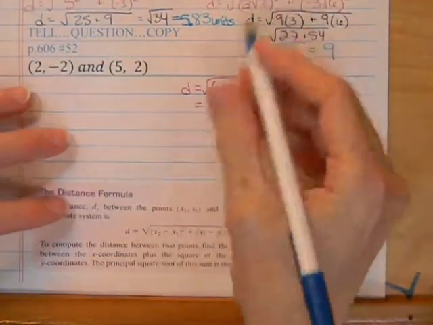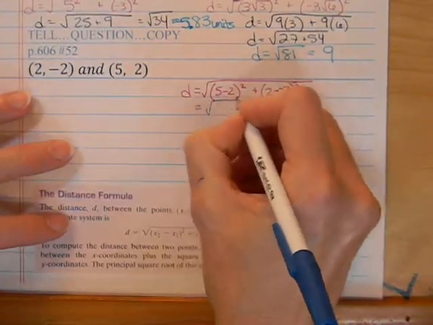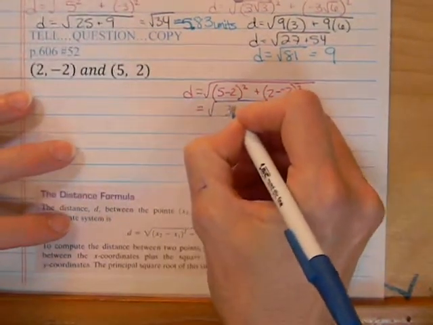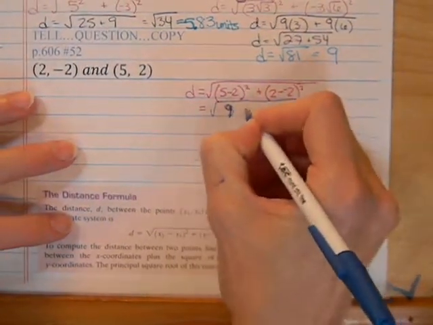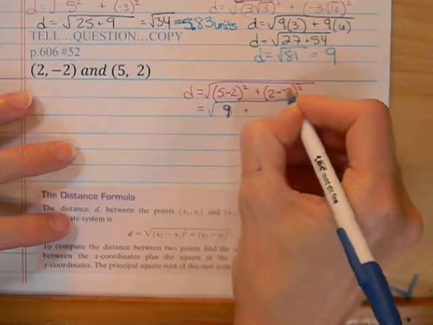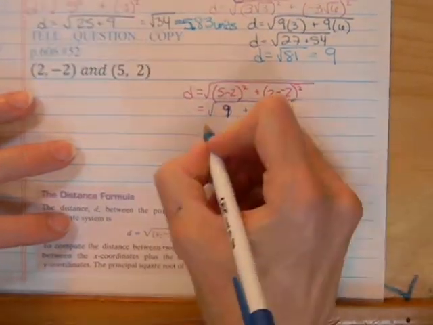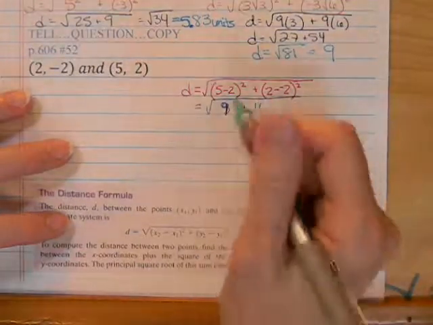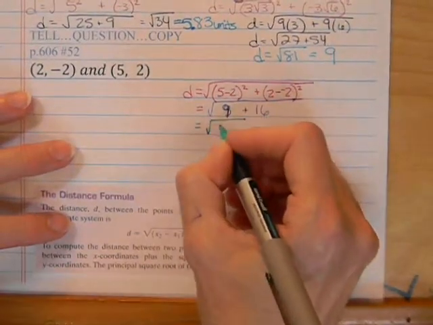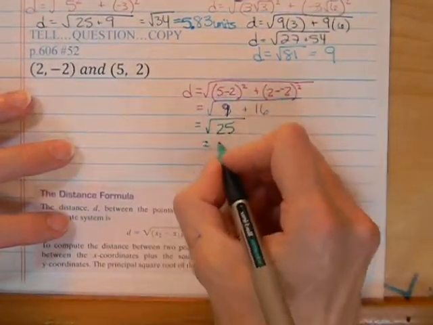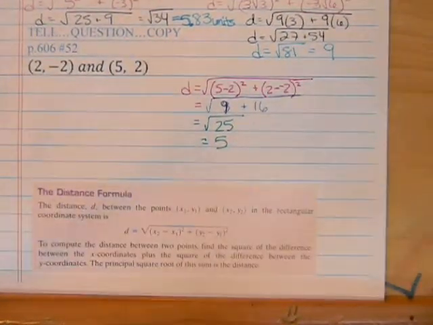That's going to give you a 3 squared, which is 9. Let's go ahead and make it 9. 2 minus a negative 2, 2 plus 2, that's 4. 4 squared is 16. And that's going to give you a radical 25 or just 5. So you should end up with a 5 there.